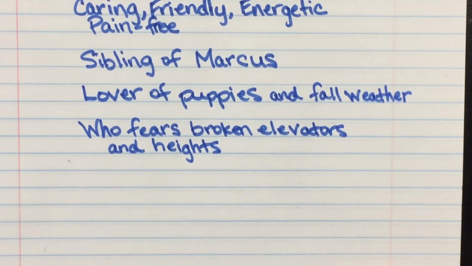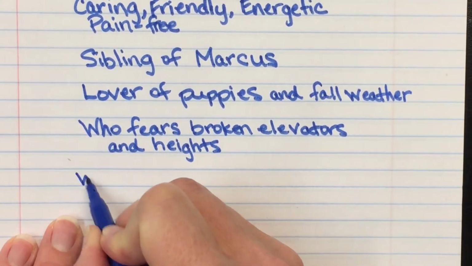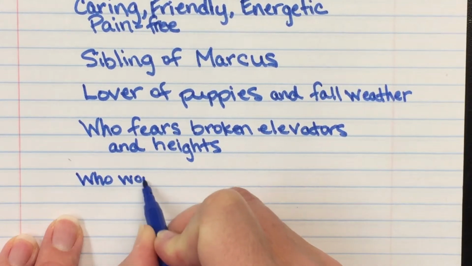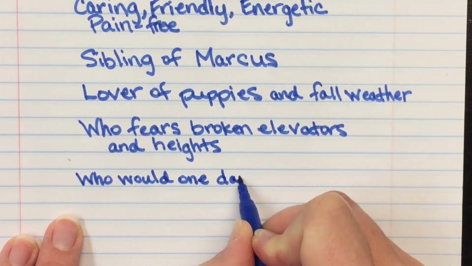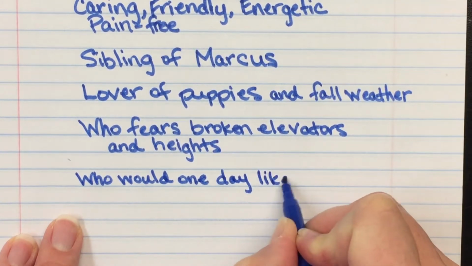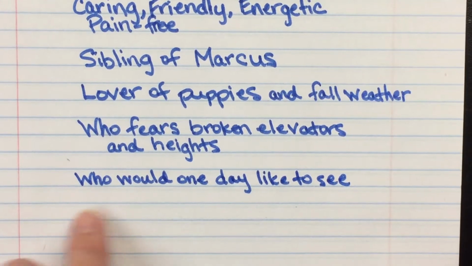One of the things I want to see is a total solar eclipse. Maybe you would love to see a certain celebrity, right? So you're going to say who would one day like to see, and then you're going to put that thing on the next line.